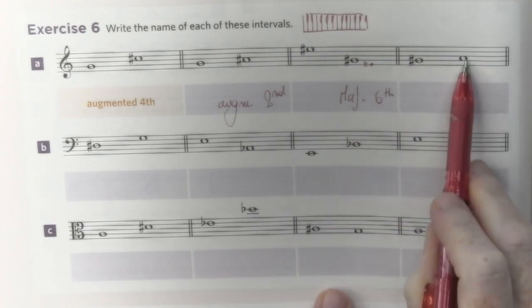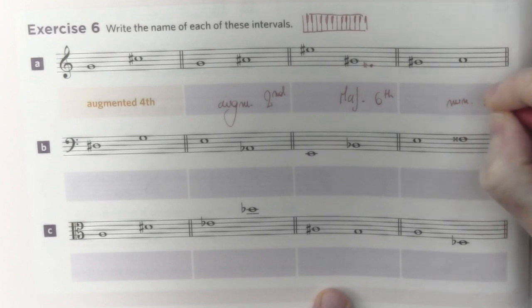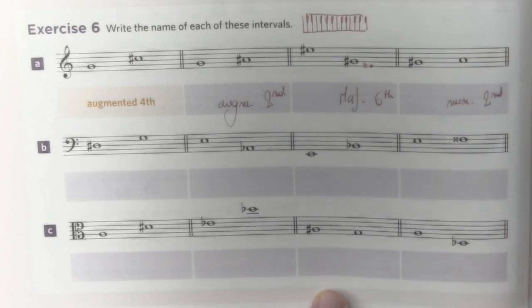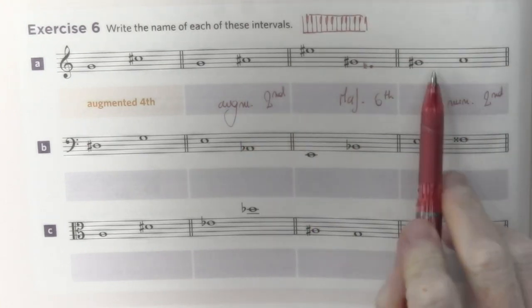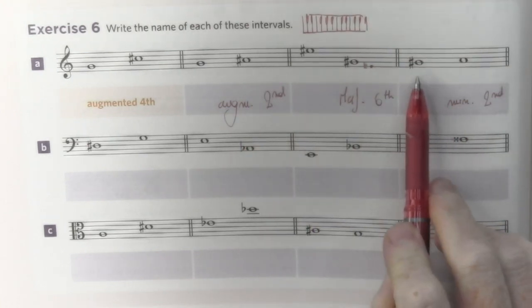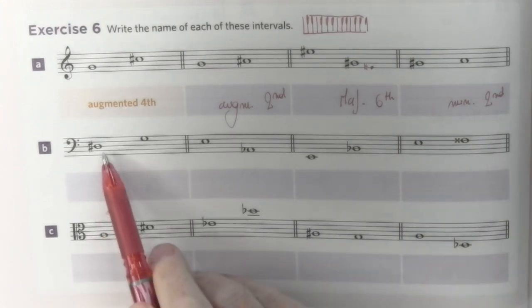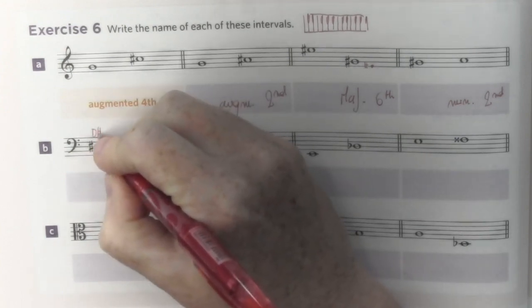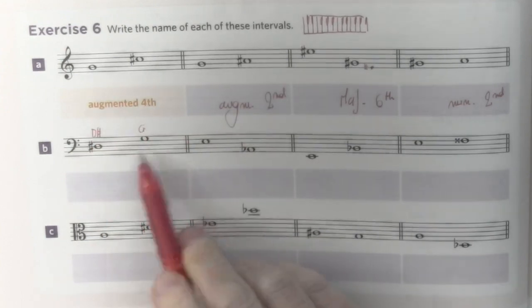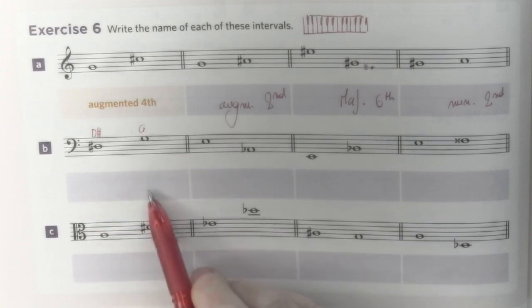Sol sharp, La is a semitone, so it's a minor second. A semitone is a minor second. So La, that's a second. And it's a semitone apart, not a tone. So it's a minor second. Re sharp, so this is in bass clef, so watch out for the name of the notes. If we read them incorrectly, we are very likely to give an incorrect answer.